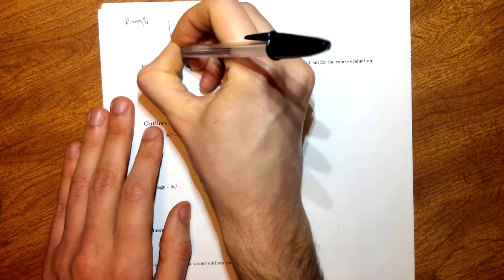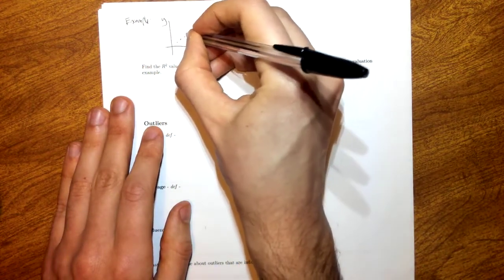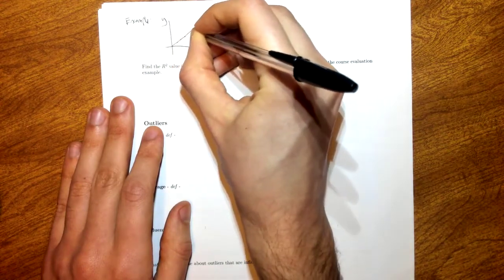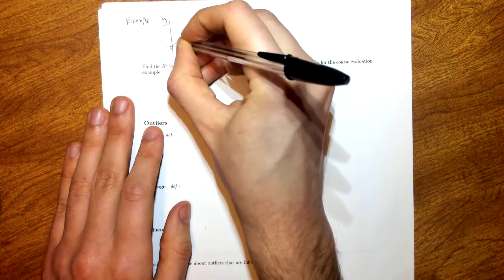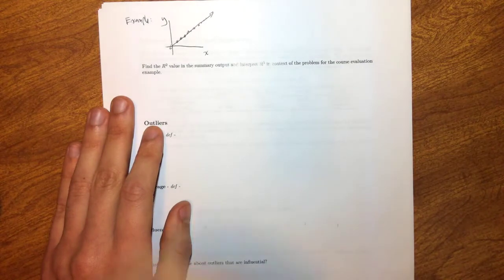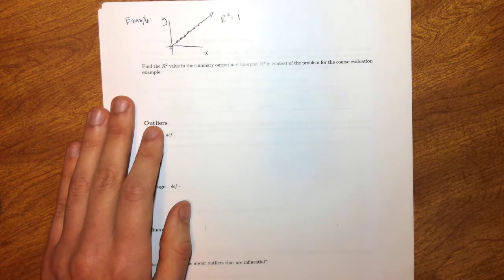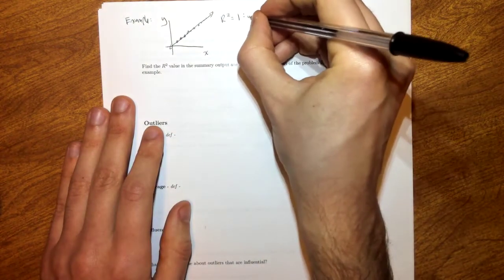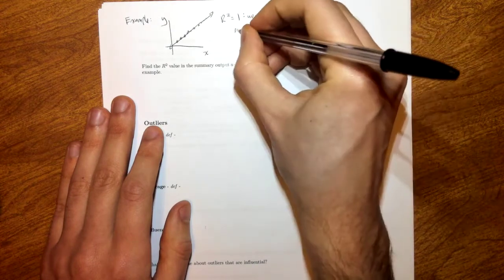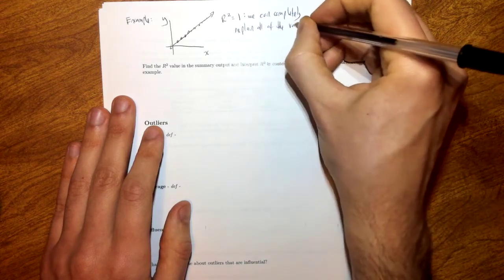The first example I'm going to write is a scatter plot where all of the points fall directly on a fitted line. So in this case, if you found r squared, you would find it would be 1. What that means is we can completely explain all of the variability in y with our model.